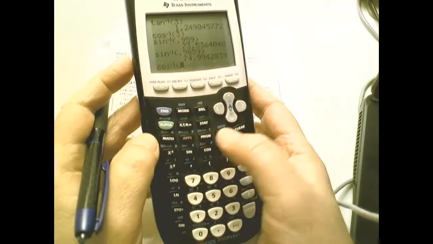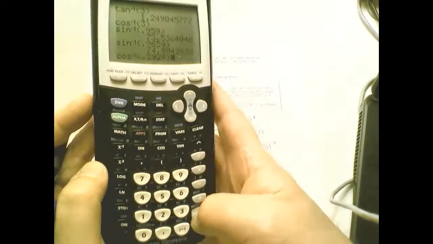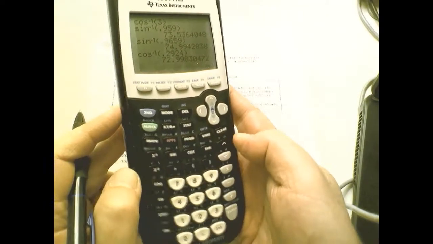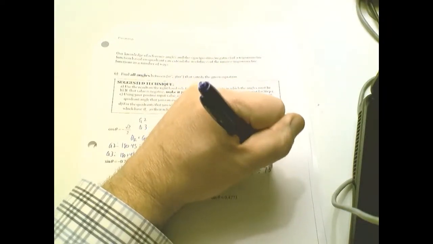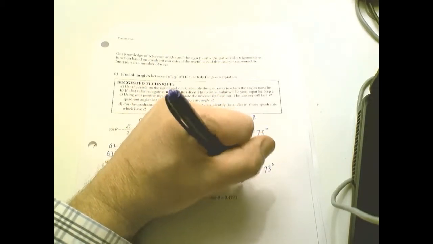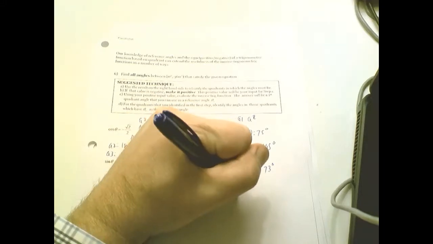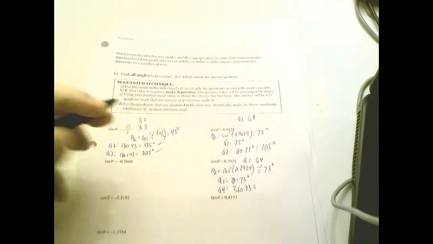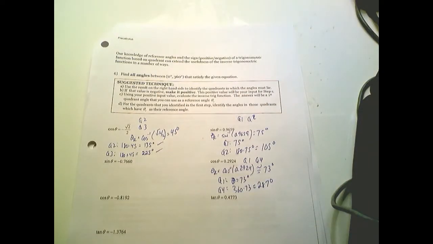Inverse cosine of 0.2924. Just about 73 degrees. Which quadrants do we live in? Quadrant 1. Hey, I already got my answer. Quadrant 4: 360 minus 73 equals 287 degrees. So let's work a few more.